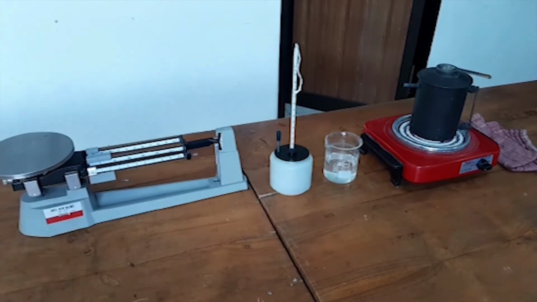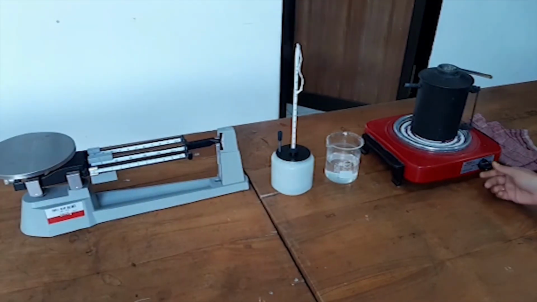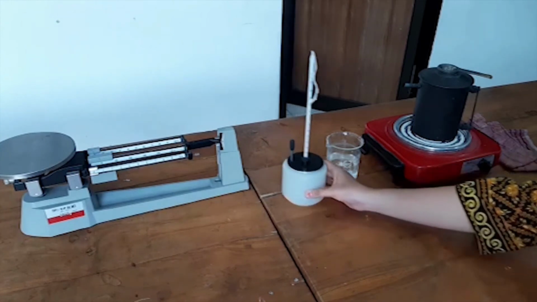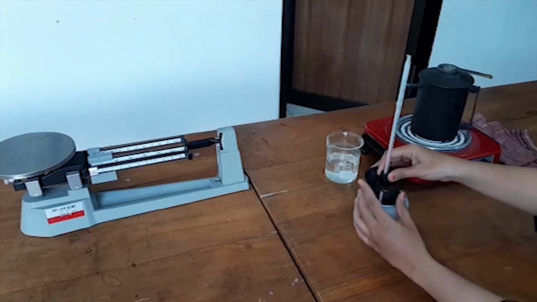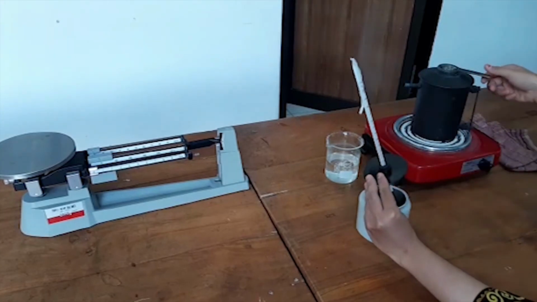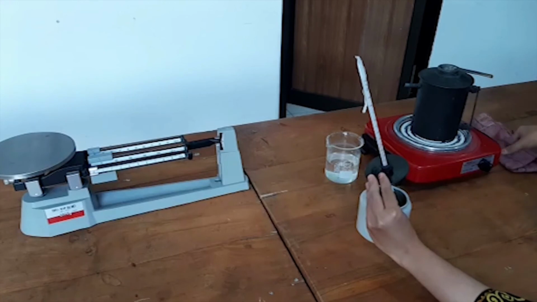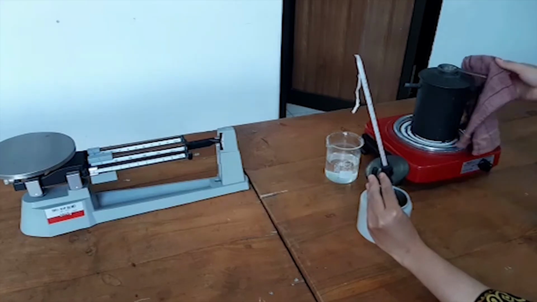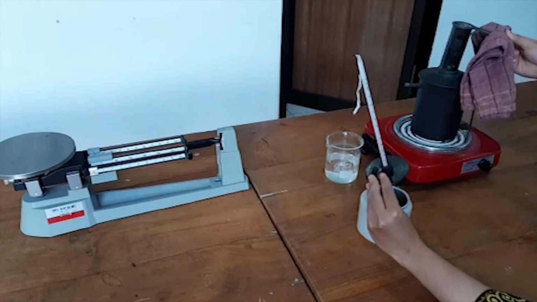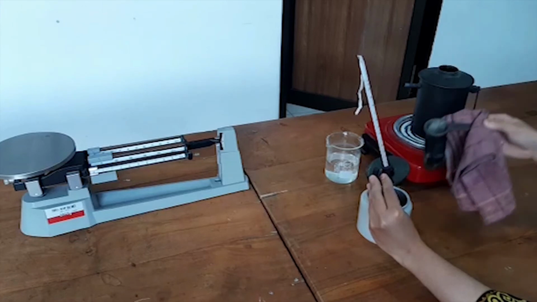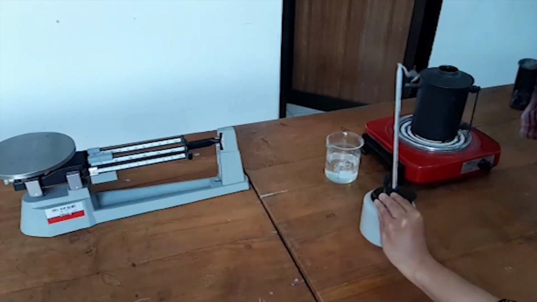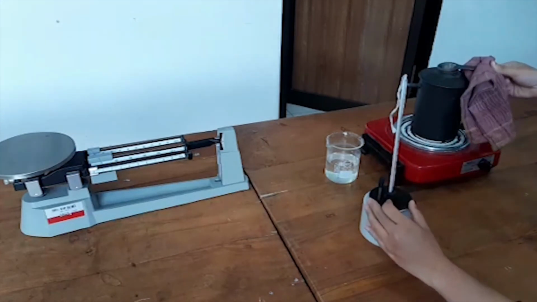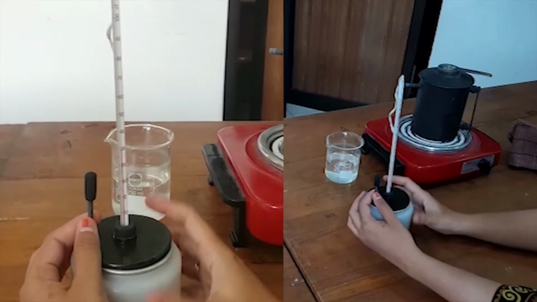Okay, after a while, turn off the electric stove and open the cap of the calorimeter. Be careful while you are doing it, and then pour the hot copper into the calorimeter, and then close the clamp again, stir slowly and observe the temperature rise on the thermometer.